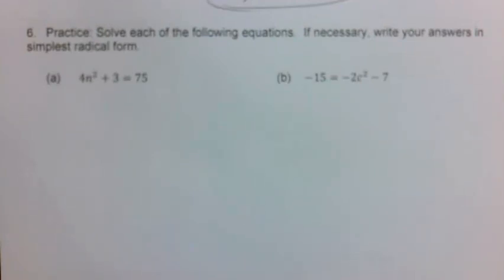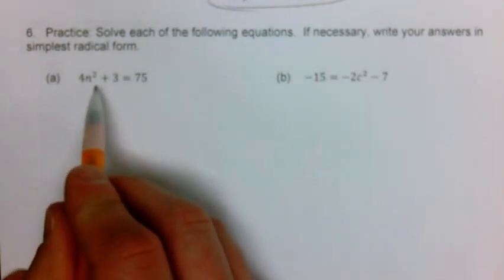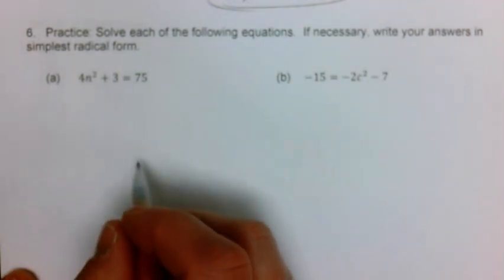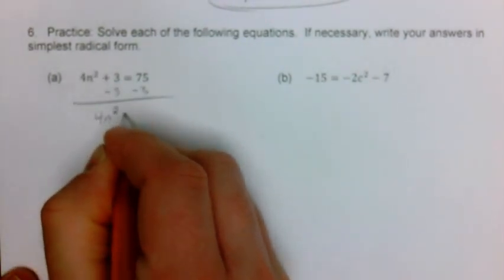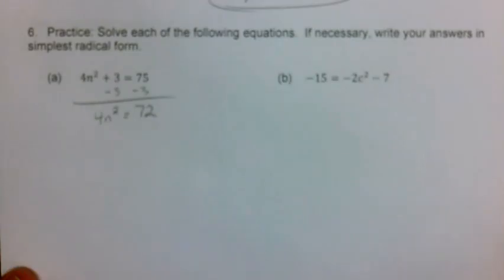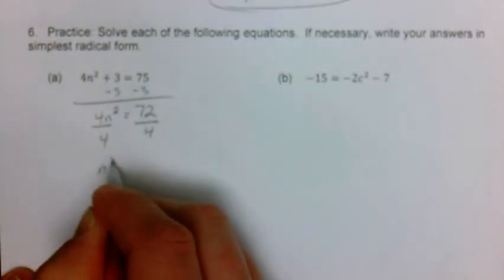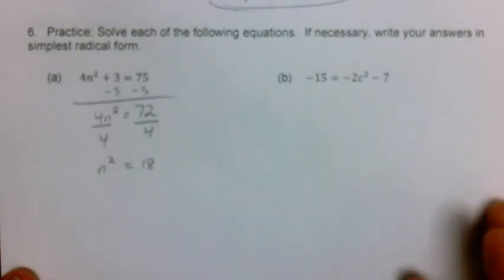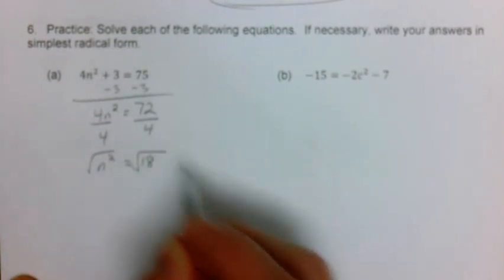In our next example, we're going to solve these equations algebraically. If necessary, write our answers in simplest radical form. Here we have 4n squared plus 3 equals 75. I'm going to start by subtracting 3 on each side so that I can isolate the variable term 4n squared, and it's going to equal 72. Then I'm going to divide each side by 4, which means that n squared is going to equal 18. And now to get the value of n, I'm going to take the square root of each side.